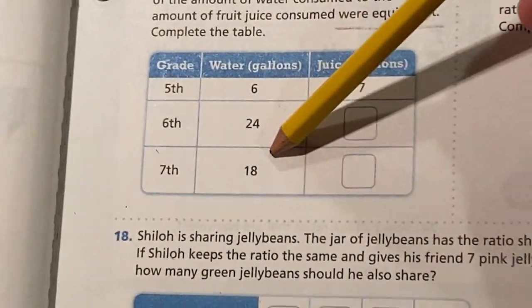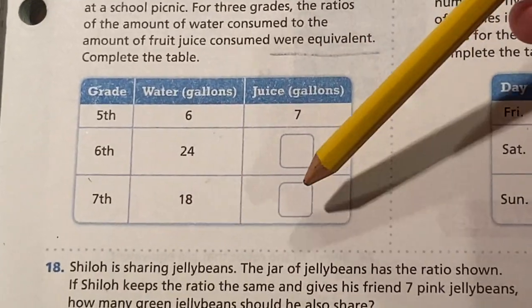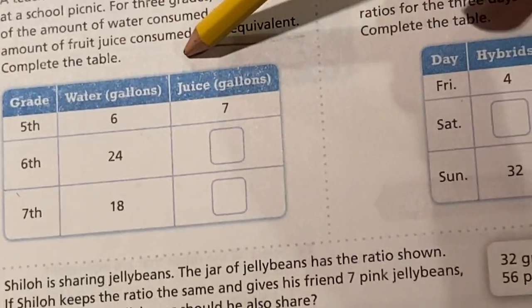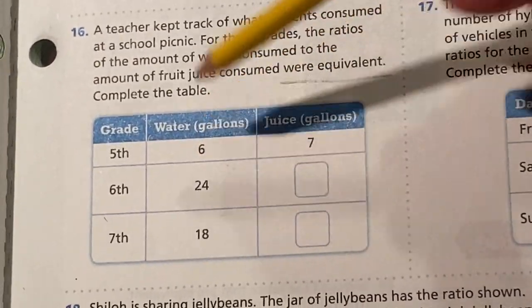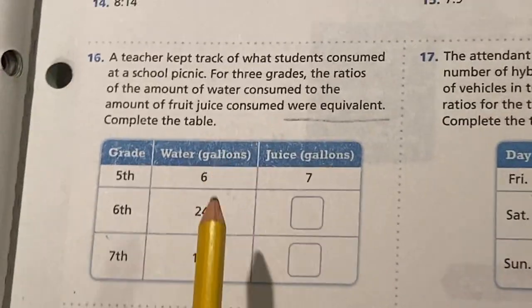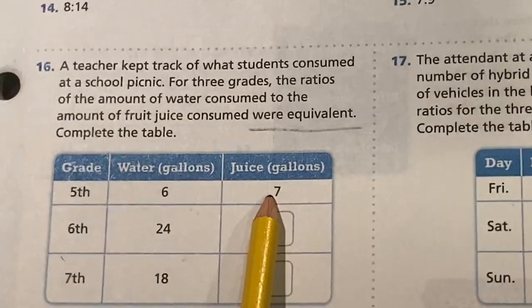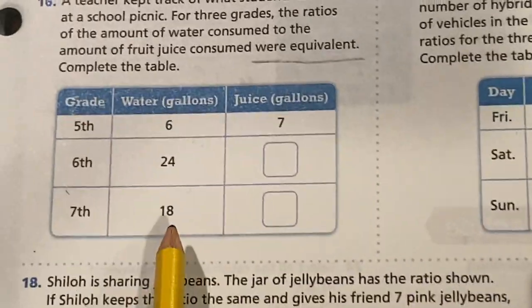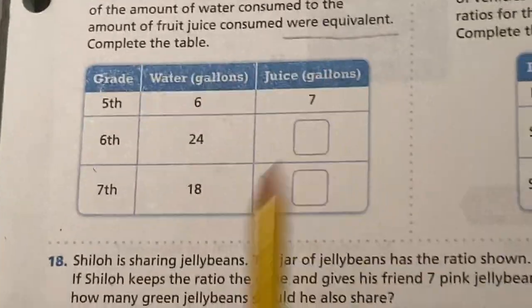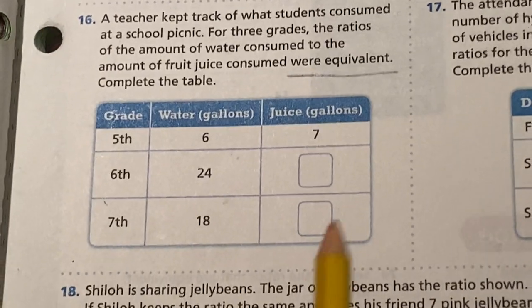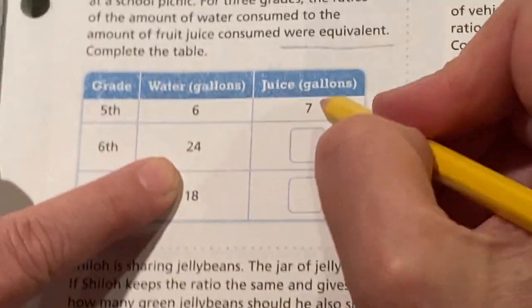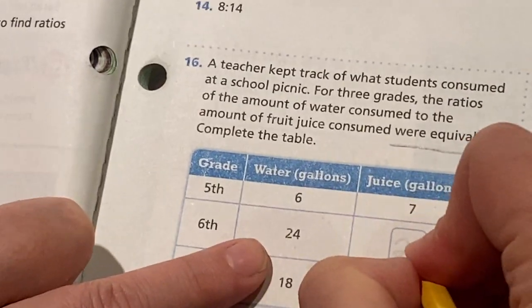And then the 7th graders, 18 gallons of water. How many gallons of juice would that be? Okay. Now remember, the ratios are equivalent. So your first ratio is 6 to 7. So what did you do to 6 to get it to be 24? You're going to do the same thing to the 7. What did you do to 6 to get it to be 18? And you'll do the same thing to 7. So for every 6 gallons, that's 4 times that. So 4 times 7 would be 28.